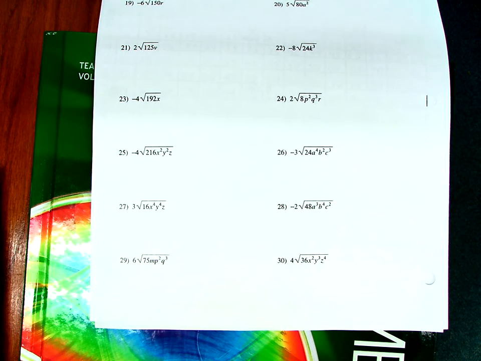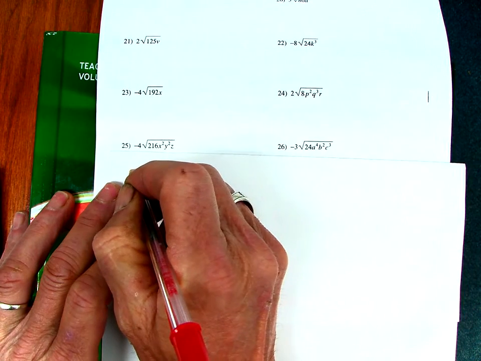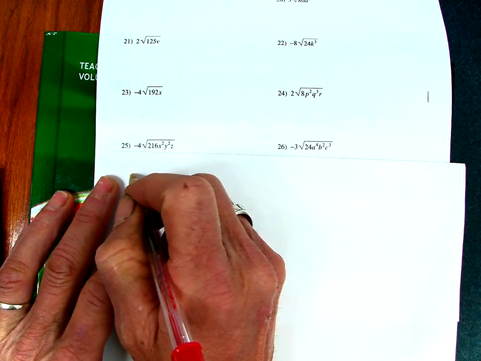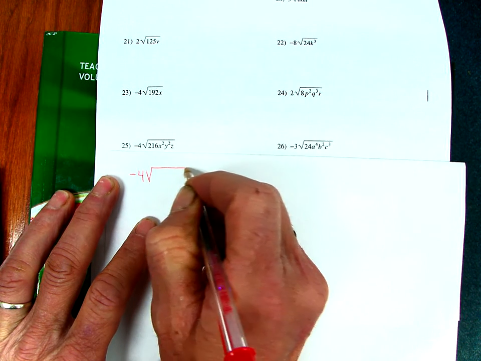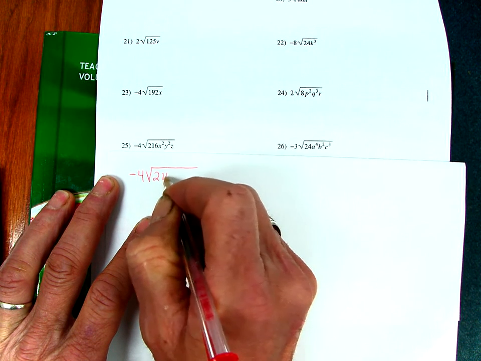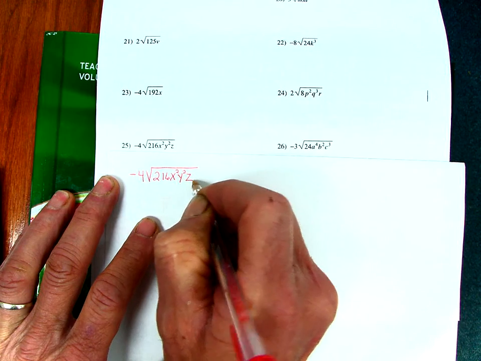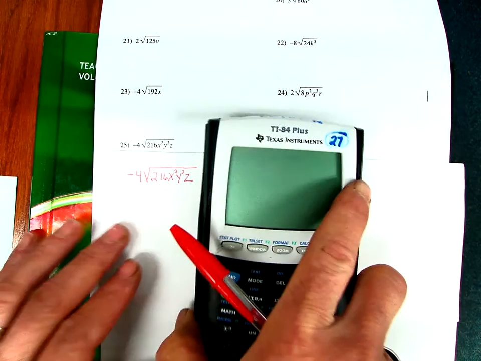Right. Why, Mr. Mackey? Why? Because you don't tear your paper away from your notes. That's why. I'm just kidding. Or am I? All right.